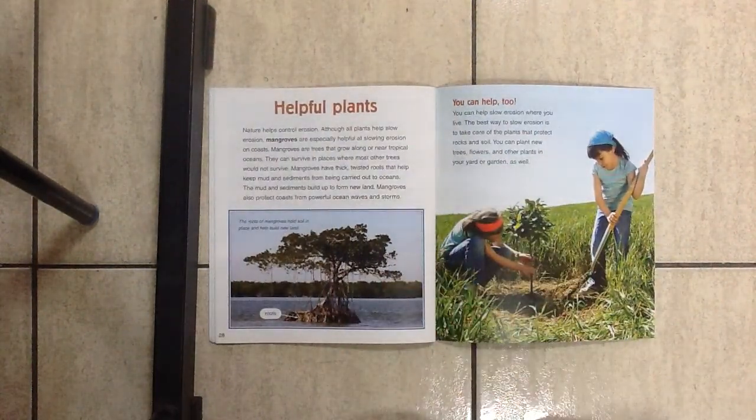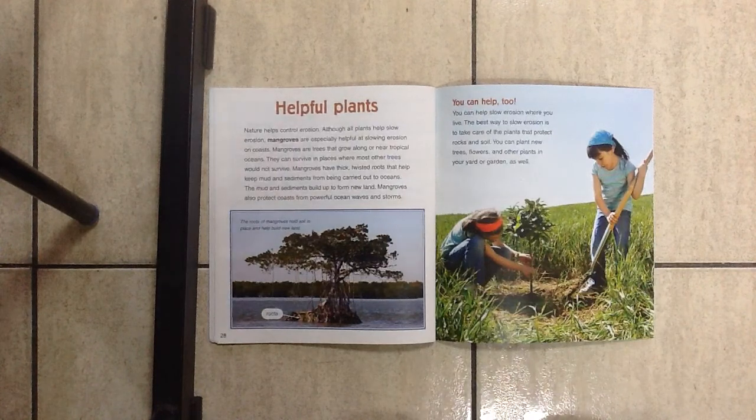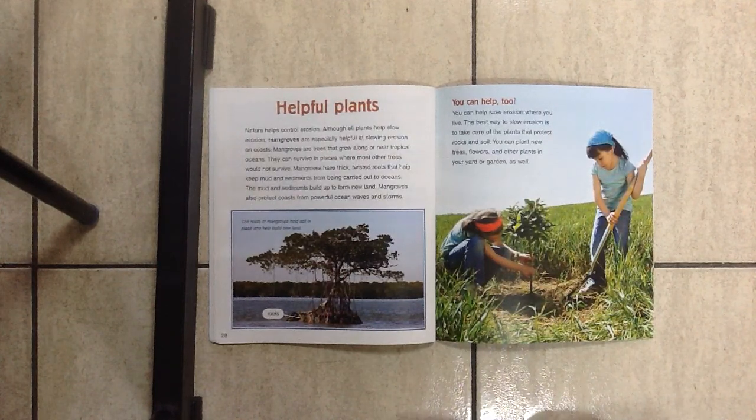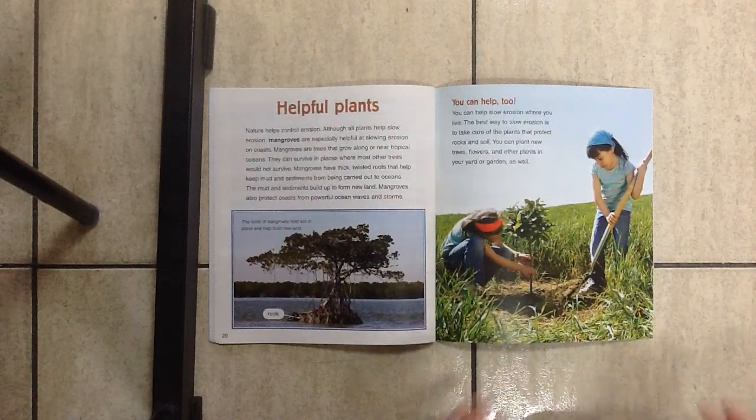Helpful plants. Nature helps control erosion. Although all plants help slow erosion, mangroves are especially helpful at slowing erosion on coasts. Mangroves are trees that grow along or near tropical oceans. They can survive in places where most other trees could not survive. Mangroves have thick, twisted roots that help keep mud and sediment from being carried out to the oceans. The mud and sediment build up to form new land. Mangroves also protect coasts from powerful ocean waves and storms.